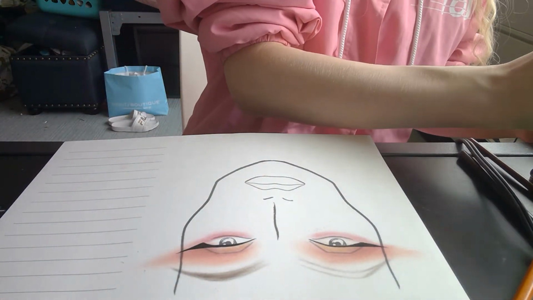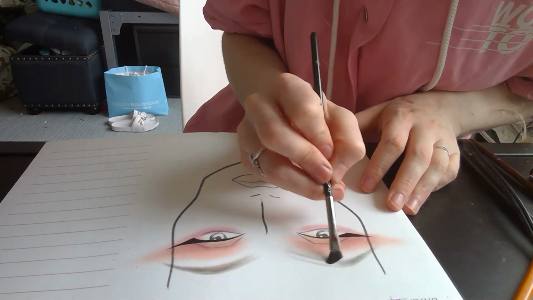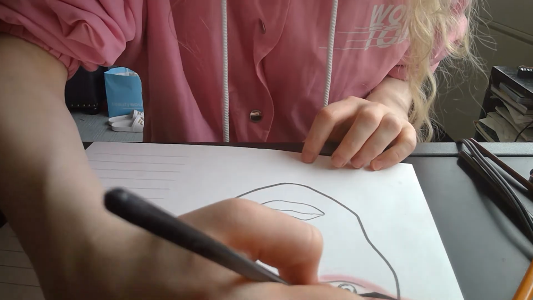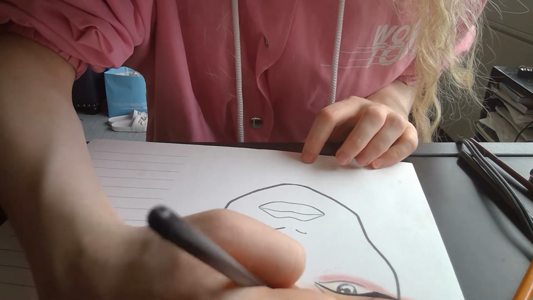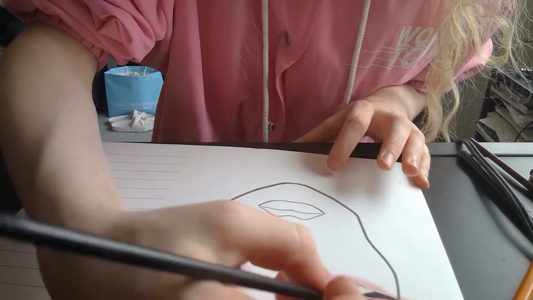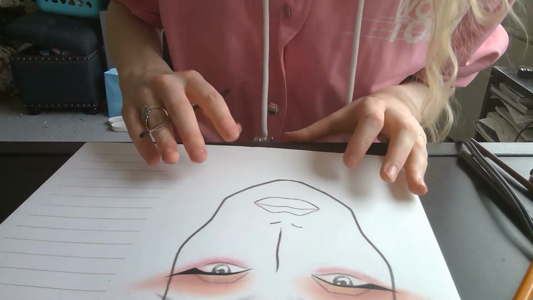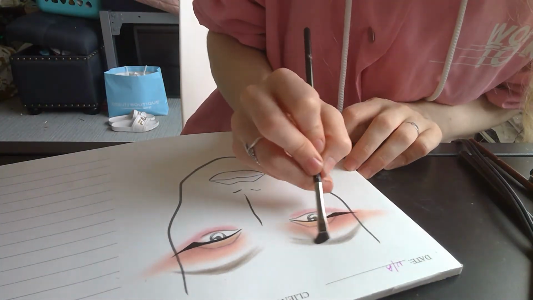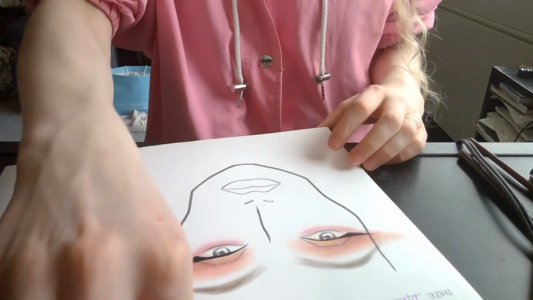Gonna take our dark brown again and just go in and give it that ombre effect. And then darken the end here. Beautiful.